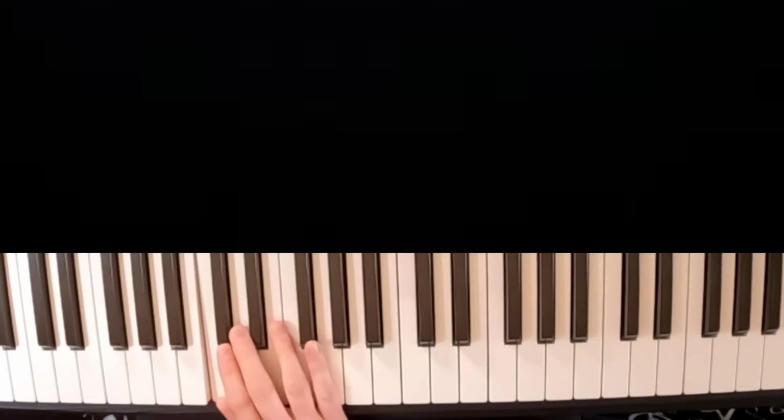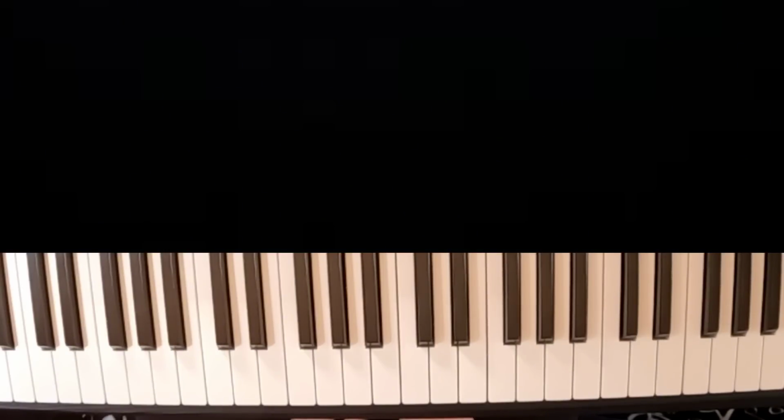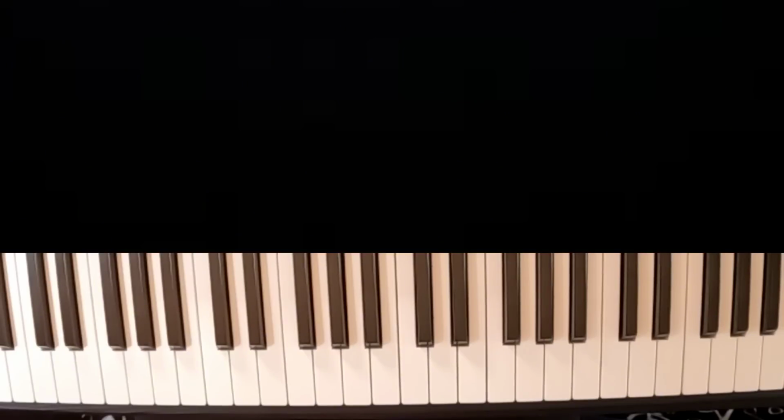Alright, now you're probably wondering, why do the white keys have one name and the black keys have two names? And there is a really good reason for that. If I explained it today, it would go over your head, but trust me, I will eventually get to why that is when you're ready for it. Okay? So now that we know the names of the keys, now we're going to do a simple finger exercise.